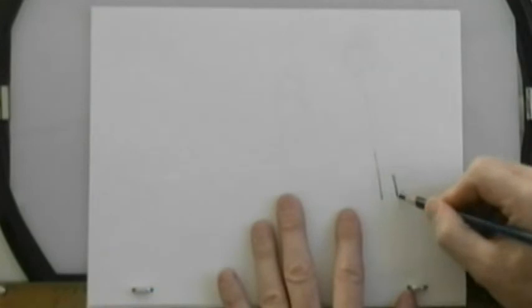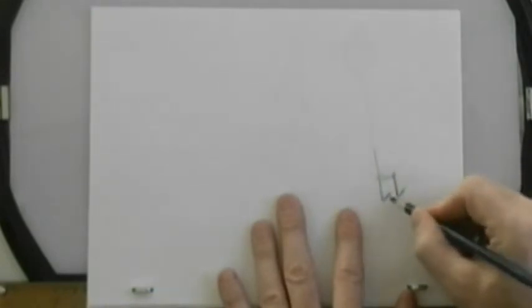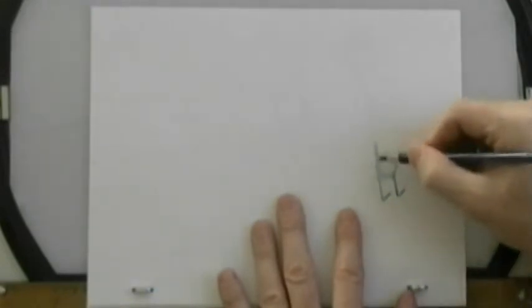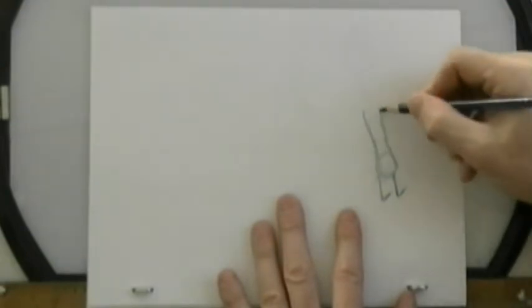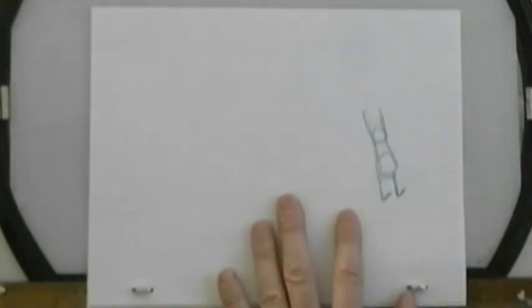So your character is going to have their feet like this. They could plant them flat on the ground if you wanted to. But your character is going to be straight out like this with their arms probably up in the air, like that. That's our one point.